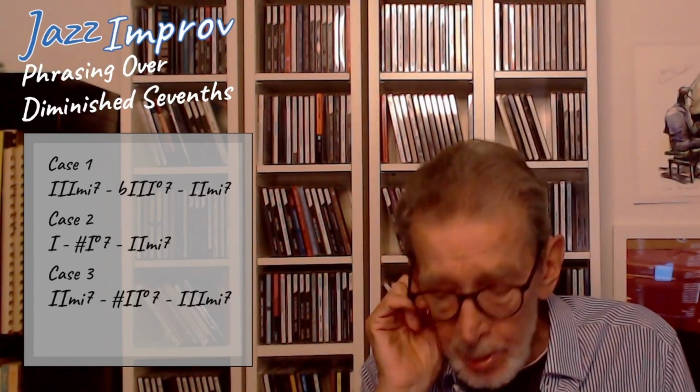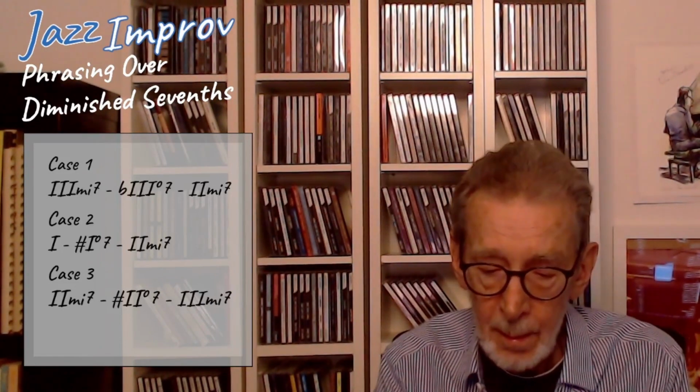We're in the key of F major, but in the bridge it goes to A major. So it's like what we call a temporary 1, but it stays there for a hot minute, right? And then finally it comes back out. So there's a case of 1, sharp 1 diminished, 2 minor 7.